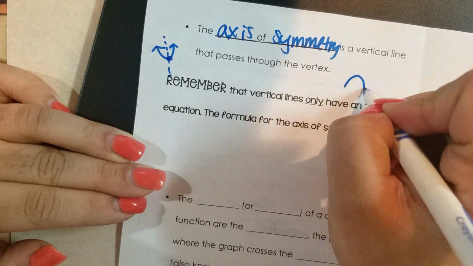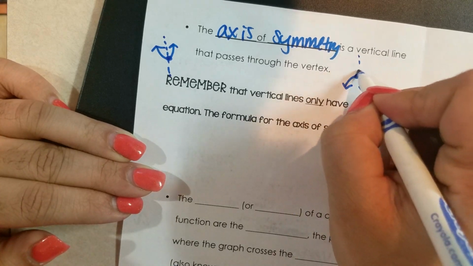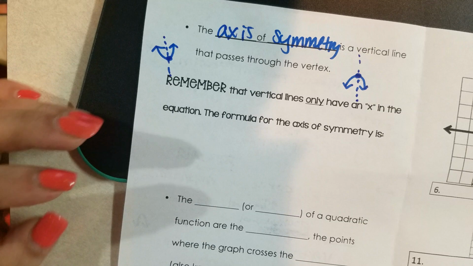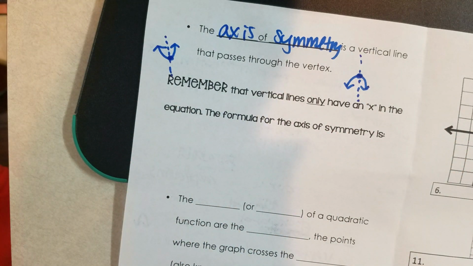If it were opening downwards, it'd be the same thing. Vertex is here and you've got your dotted line going through. Your axis of symmetry would look like this. You're trying to figure out what it is.